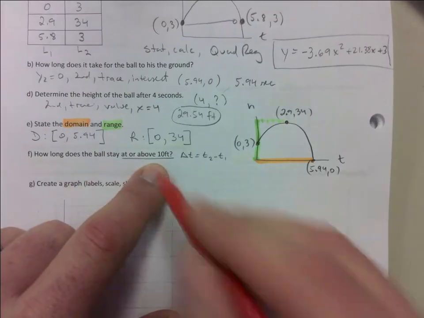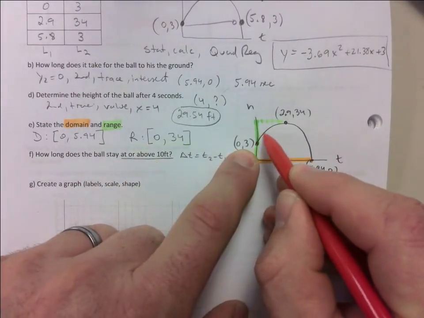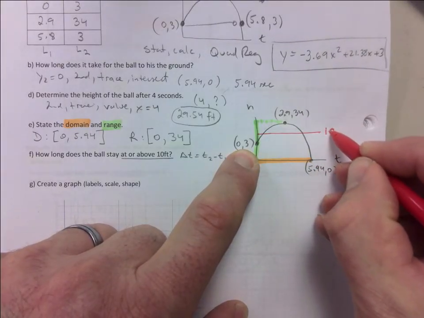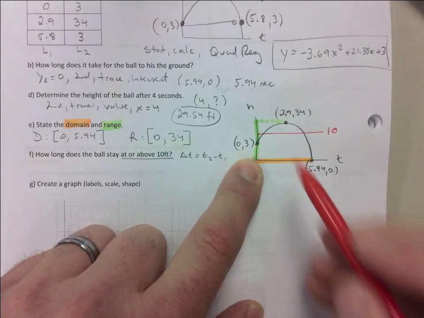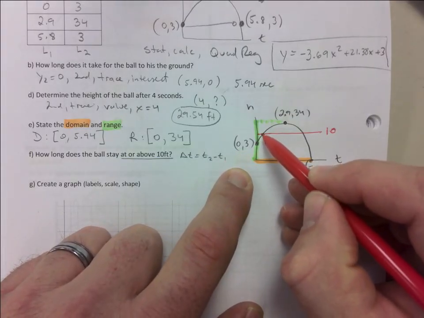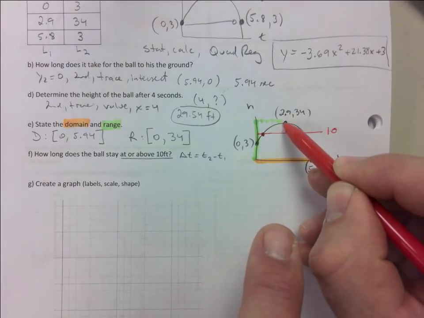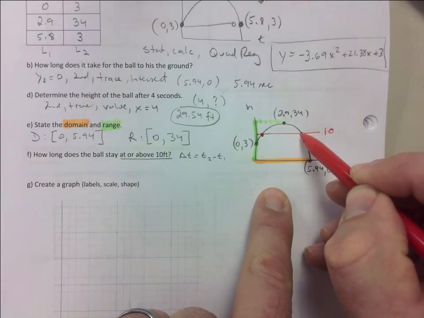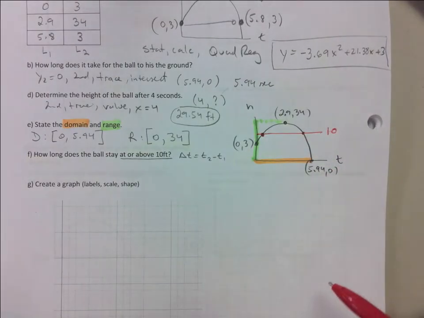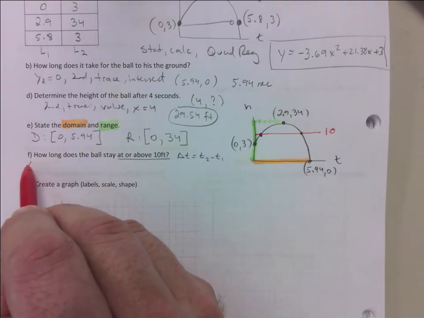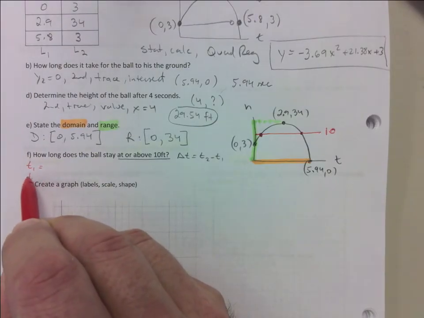Where's the 10 mark? At or above 10? If this is 3 for me, let's say this is the 10 mark right here. So there's a starting point where it starts at 10 feet and then it keeps above it, goes back to 10, right? So let's figure out those two times. Time 1 and time 2.